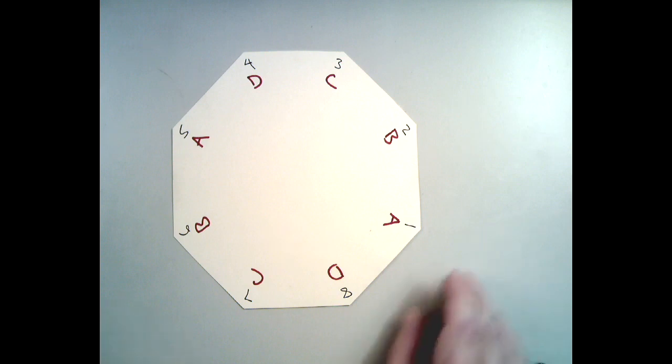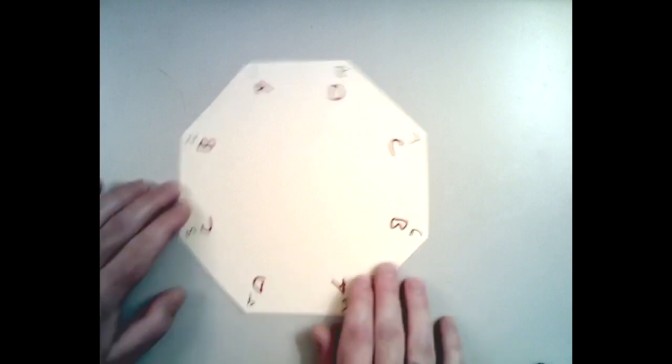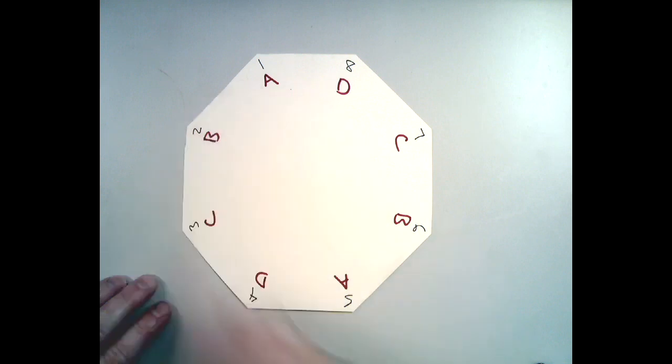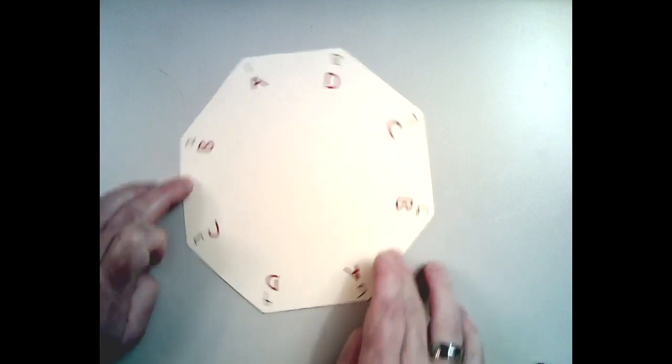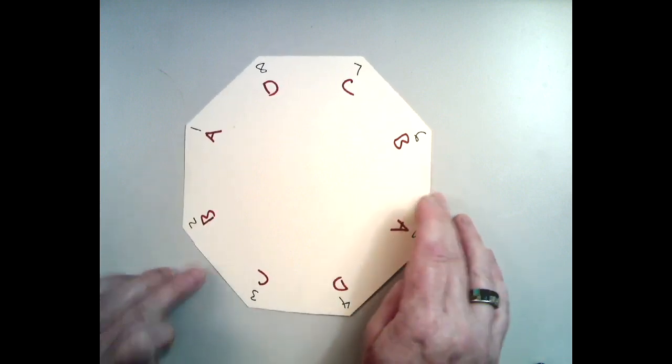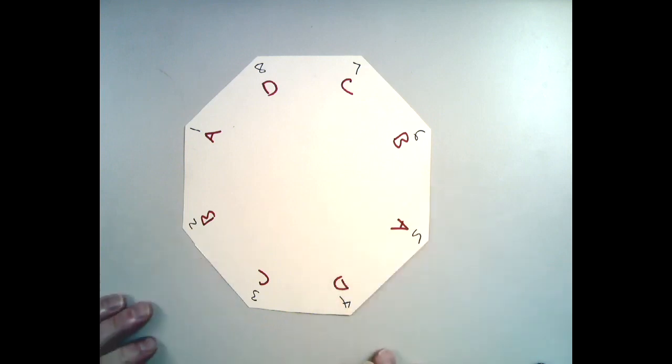And so the homomorphism that we are defining is going to send the identity element of Z8 to the identity element of Z4. It's going to send the function that's sending 1 to 2, 2 to 3, and so on, to the function that sends A to B, B to C, and so on, and we continue like that.